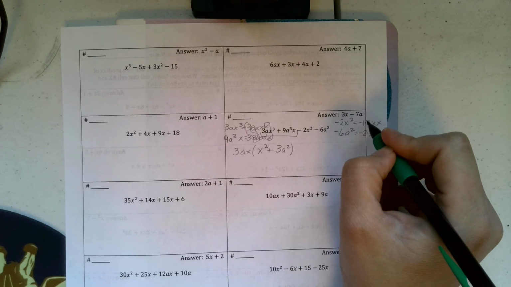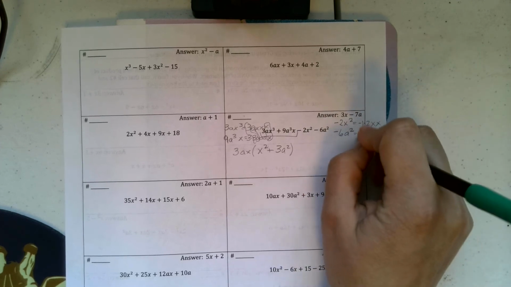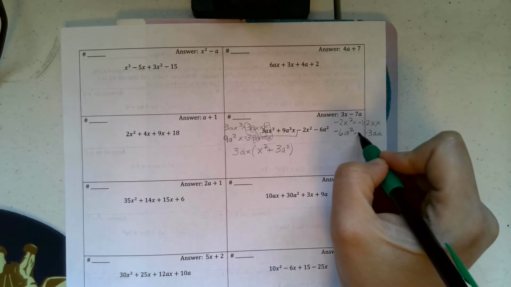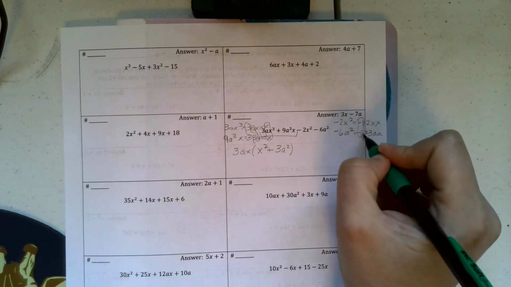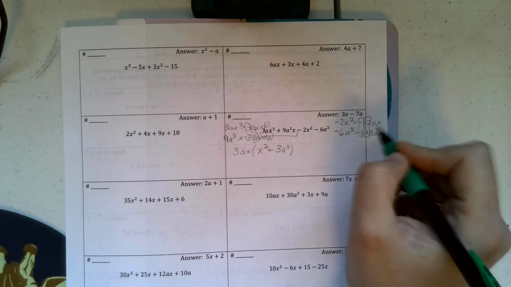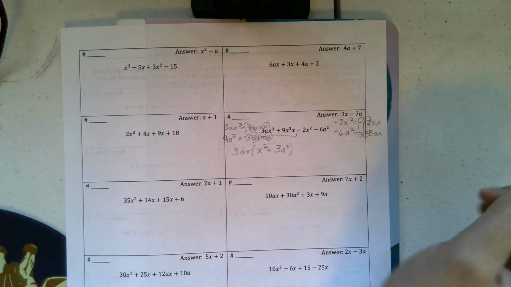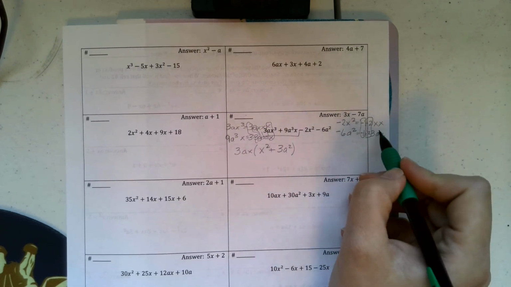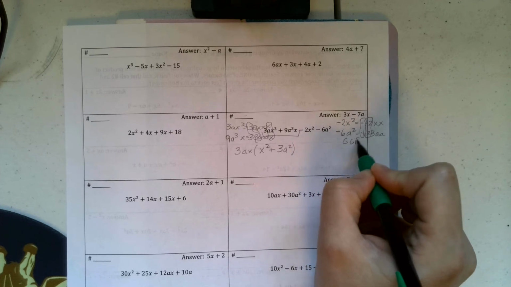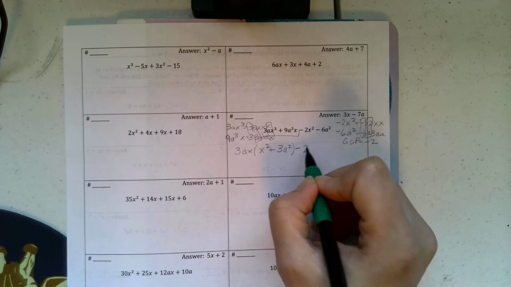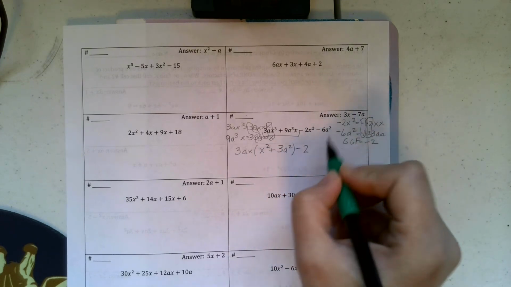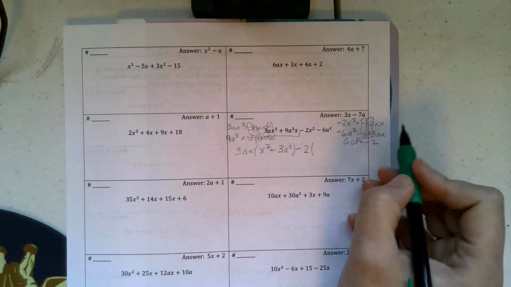So what's in common here? A negative 1, a 2, and everything else is different. So what is the common factor? It is negative 2. Okay, so take that negative in your common factor, and then we'll write what's left.